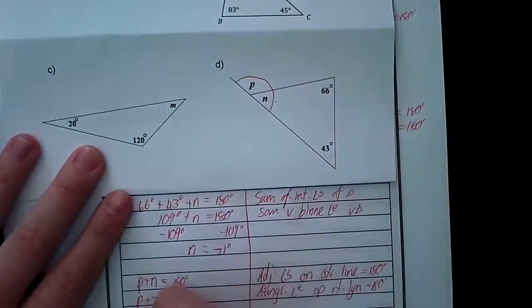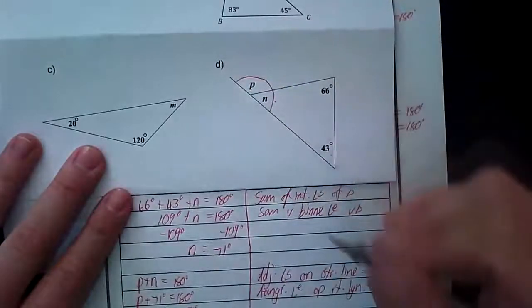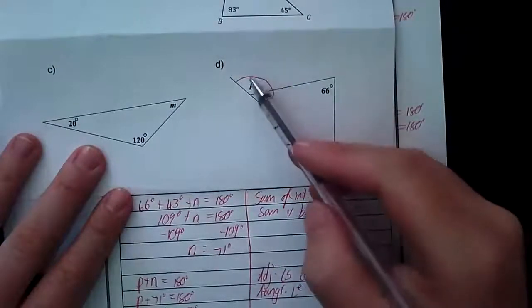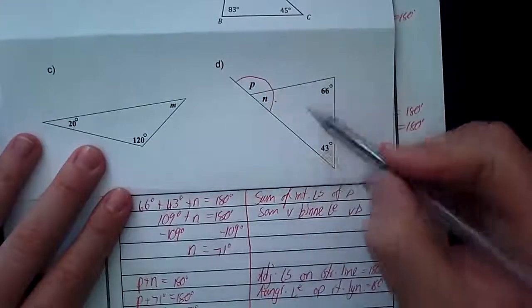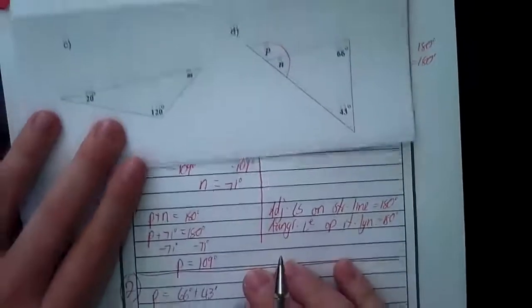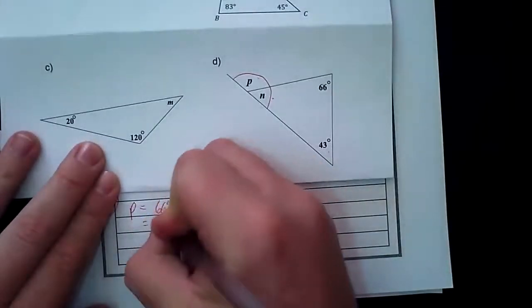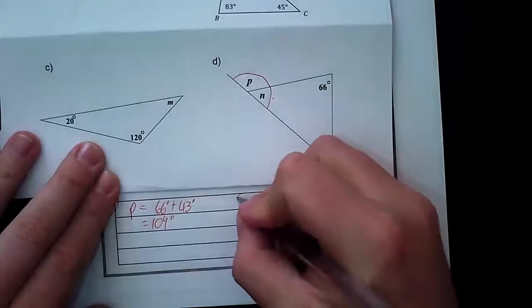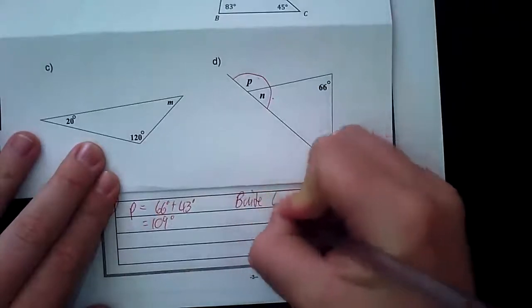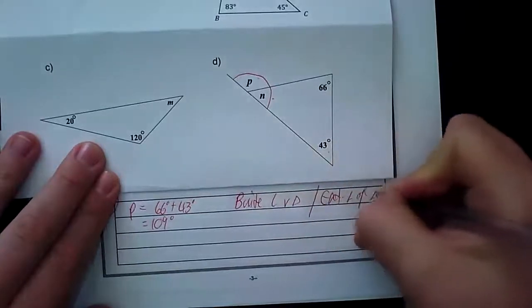So if you do option number 2, P first, P is equal to 66 degrees plus 43 degrees. Exterior angle equal to the sum of the two opposite interior angles. Som van die twee teenoorstaande binnehoeke is gelyk aan die buitehoek. Okay, so dan het ons 109 grade. Buitehoek van driehoek. Exterior angle of triangle.